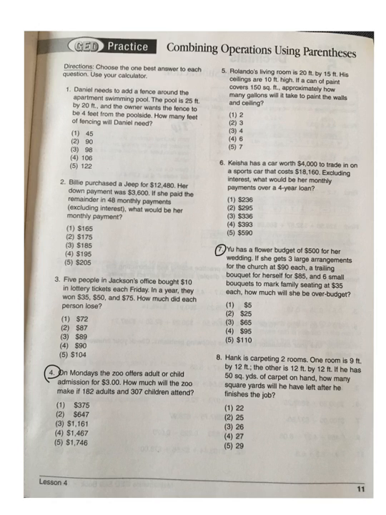So 4. On Monday, the zoo offers adult or child admission for $3. How much will the zoo make if 182 adults and 307 children attend? So we know that the tickets are going to cost $3 regardless if you're an adult or a child, but we need to know how many tickets are sold. So 182 plus 307, and take that number and multiply it by 3. So you decide your own way. I like inputting it just one time in the calculator, but if you want to break it down into 2 steps, you can.